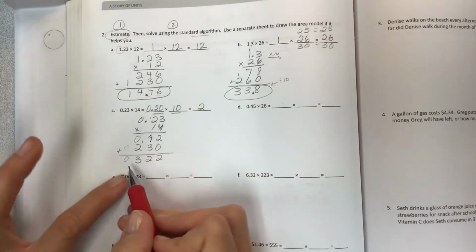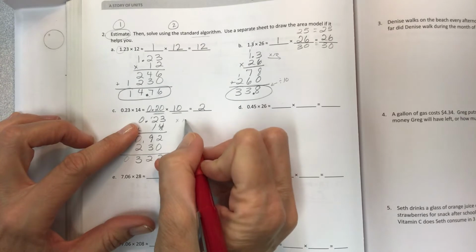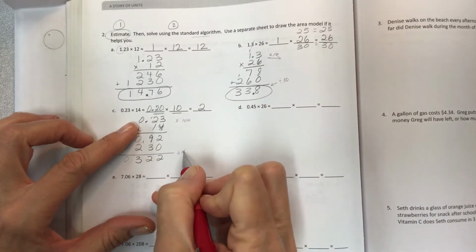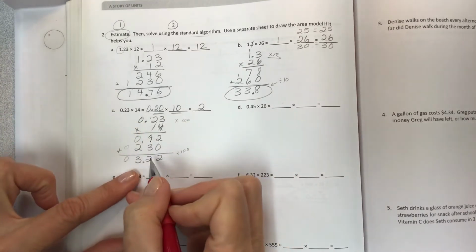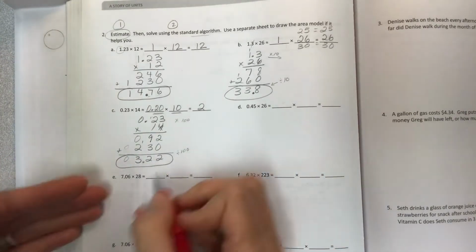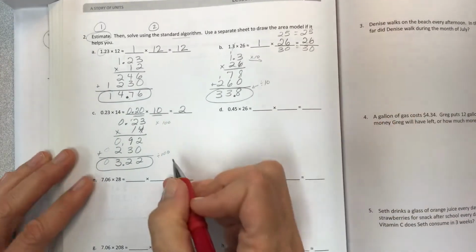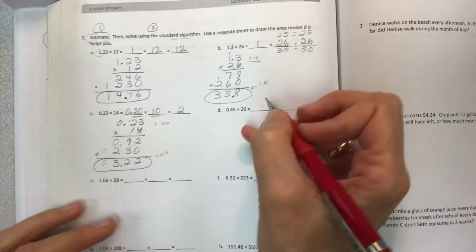Now you could put the 0 here too if you want, but let's calculate where the decimal goes. Since this would be multiplying by 100, then you would divide by 100 and put it back, and you should end up with 3 and 22 hundredths. I'm looking for the answer line so I can put it back in. So let's do another one. I hope these are kind of making you think.